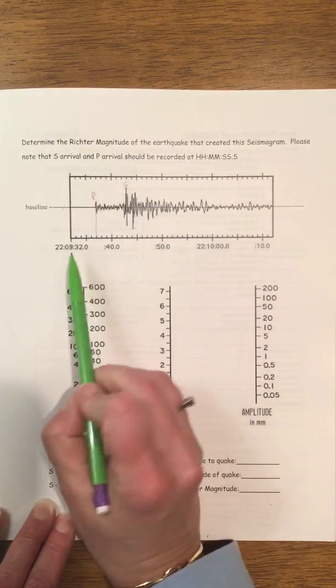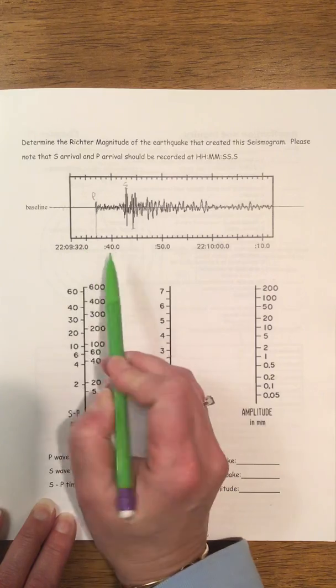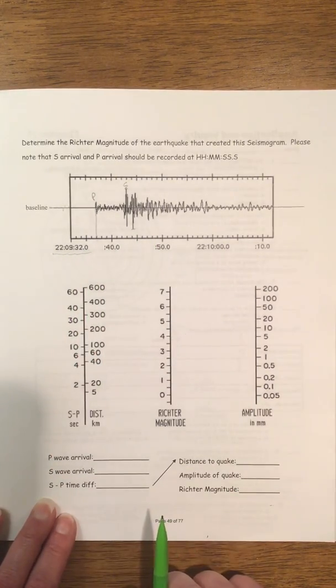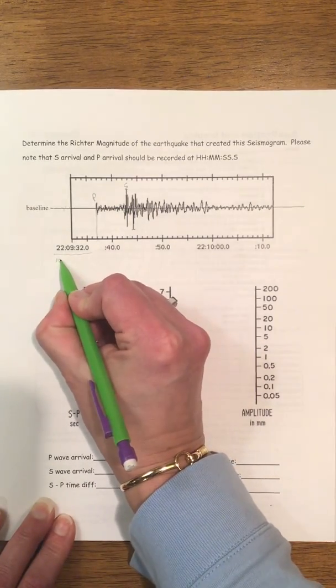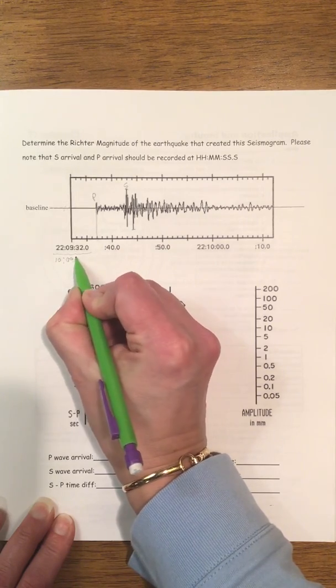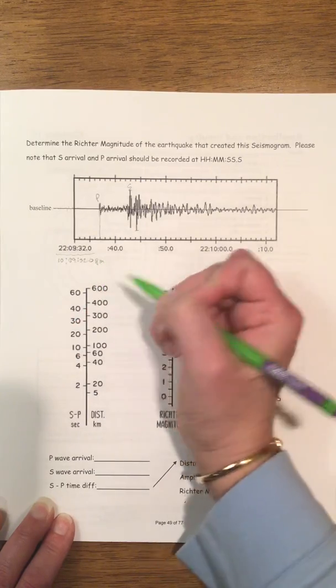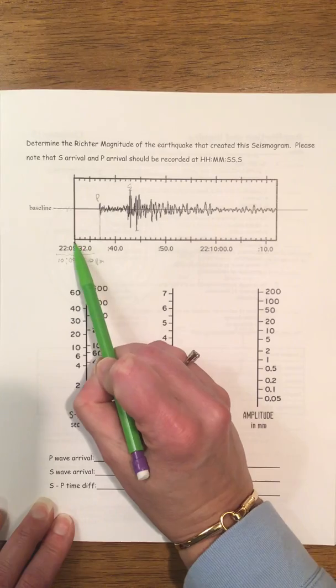Let's figure out our scale. 2209 32.0. We have never seen a scale this exact before because we're pretty close to the quake. 2200 hours is 10 p.m. 09 minutes, 32.0 seconds, and that is p.m. You with me? Okay. So this is 2209.32.